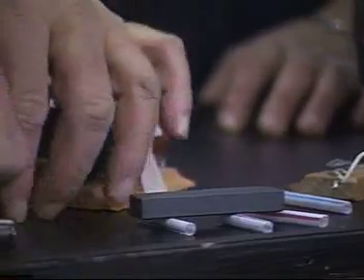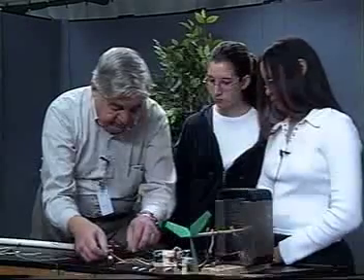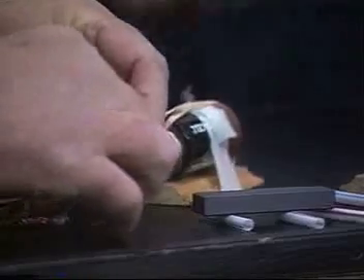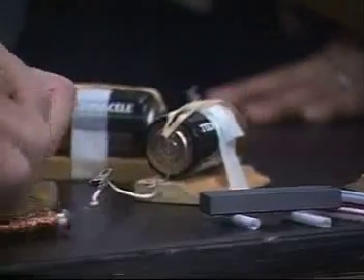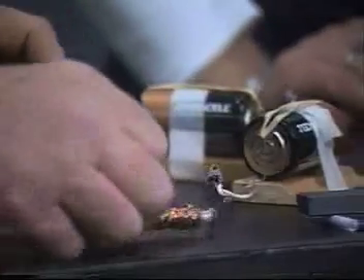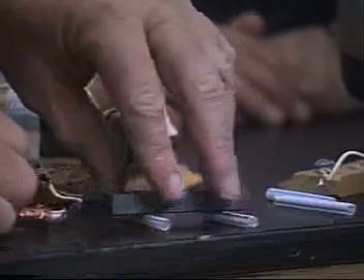What if I reversed my current going through it? I just turned the magnet around, so that the electrons are running the opposite direction through my magnetic field. And now they attract, right?